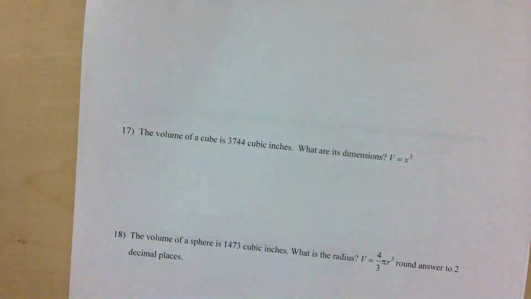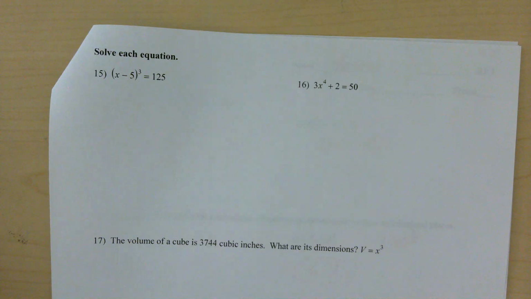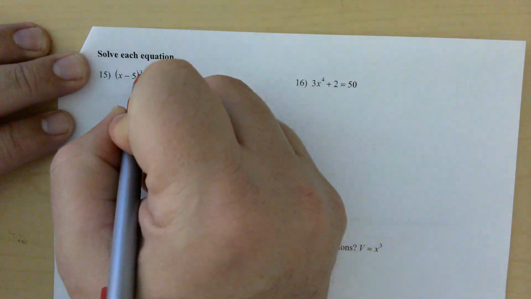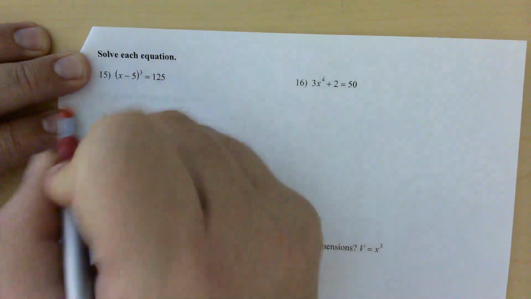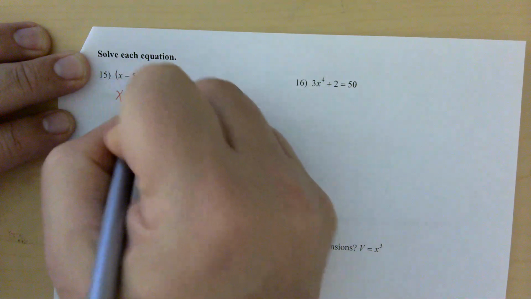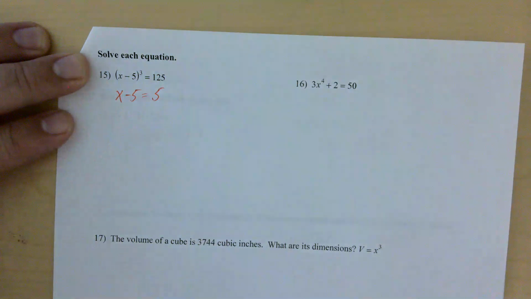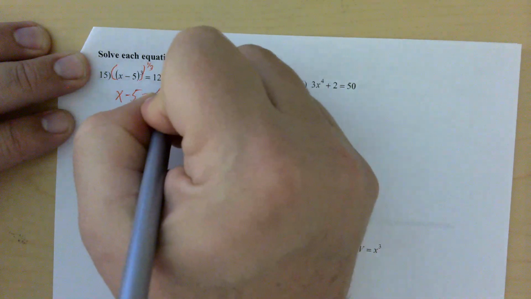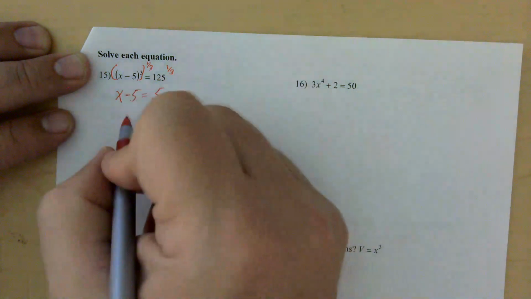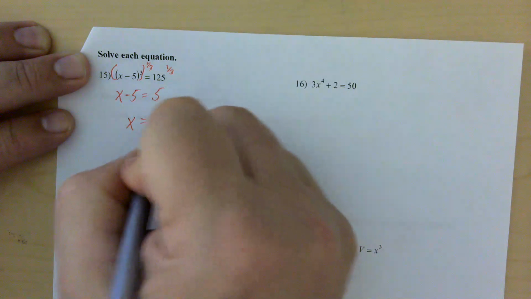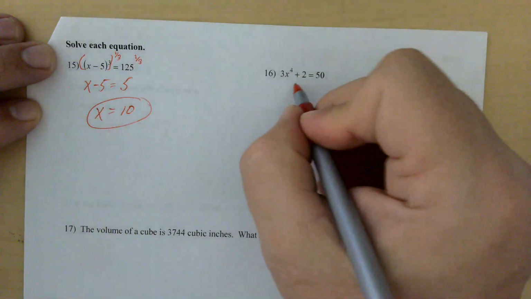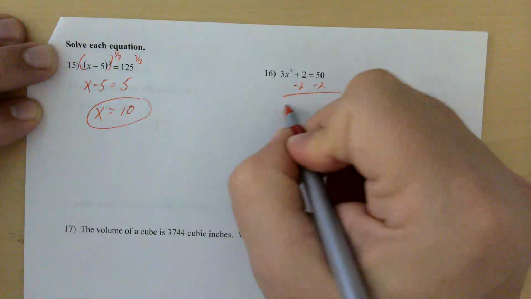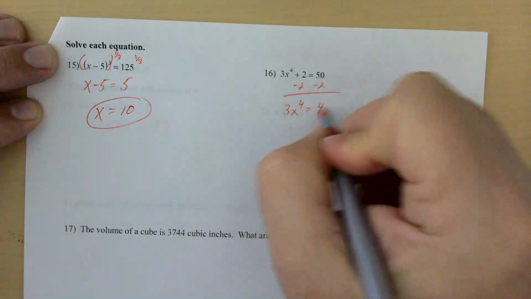That leaves our last page, where all I'm asking you to do is to solve some simple equations. I need to undo the cubing by taking the cube root. So I know it's 5, so I'm just basically raising both sides to the 1/3 or taking the cube root of 125. You're going to get 5, and one more move, and you get 10. Okay, for this one, we have to subtract 2. You get a 48.